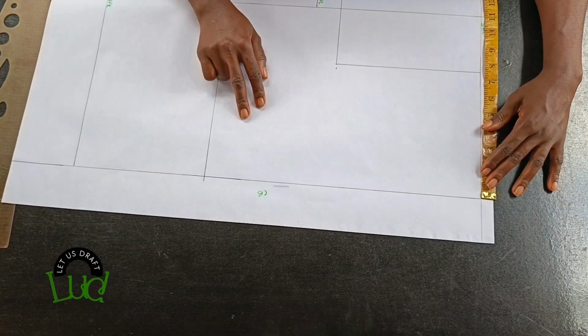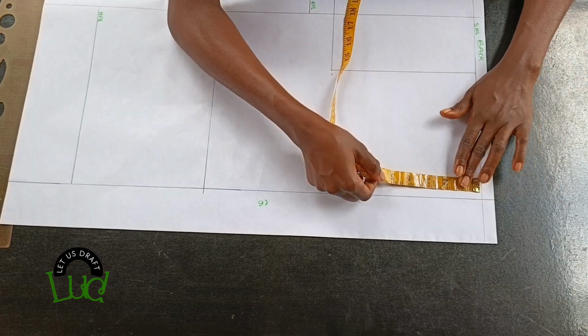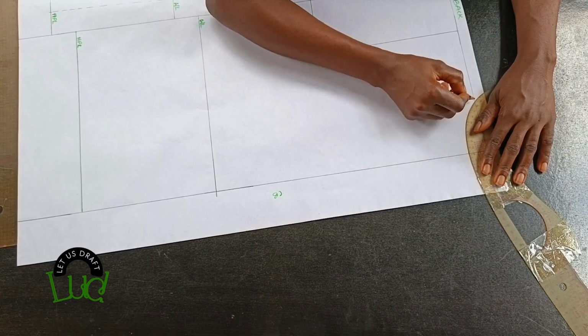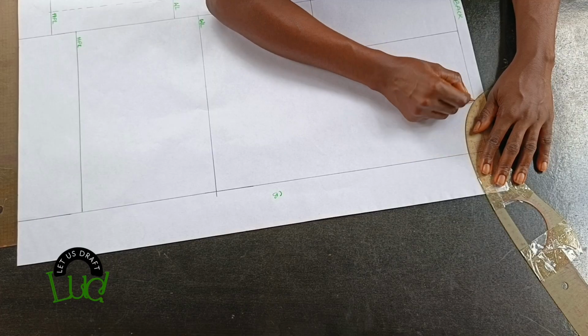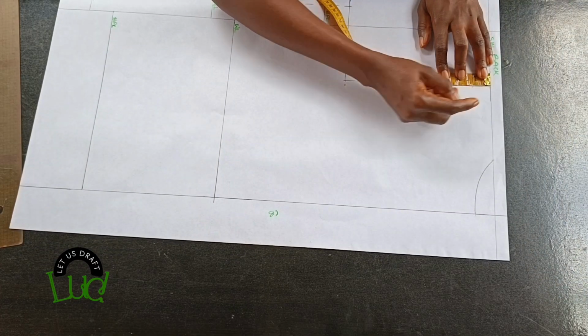First, I'll mark the shoulder, the neck width of 3 inches, and then go down to 1 inch neck depth, then give it this neckline curve. Next, I'm going to take the shoulder slope of 1 inch. And remember, for the front pattern, I use 1.5 here.